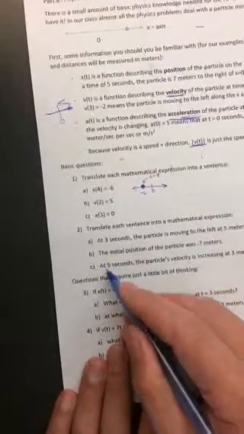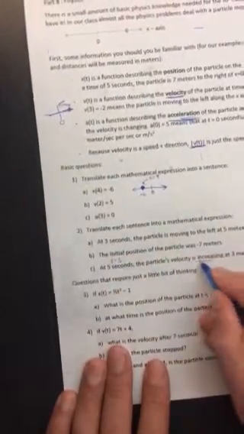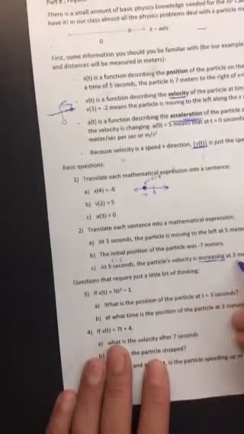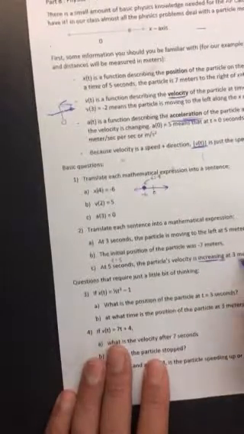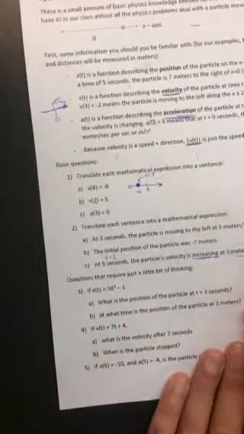And here we want to translate this. I'll translate one of these. At 5 seconds, so at t equals 5, the particle's velocity is increasing. So this is not about the velocity. It's how the velocity is changing. 3 meters per second squared. These units can be a real big tip-off. 3 meters per second squared is going to be acceleration.